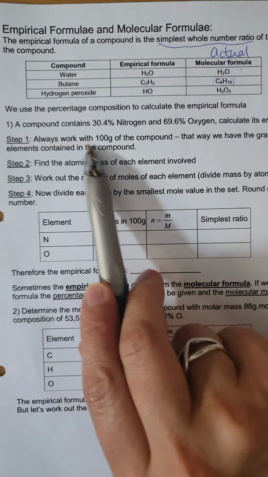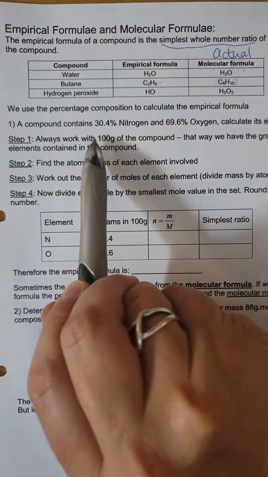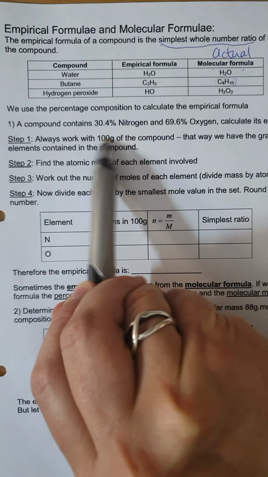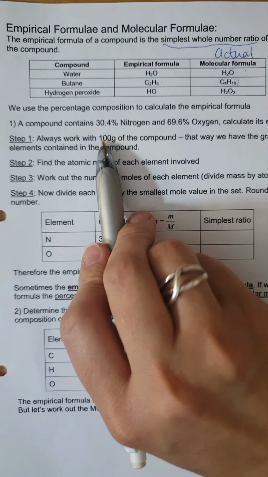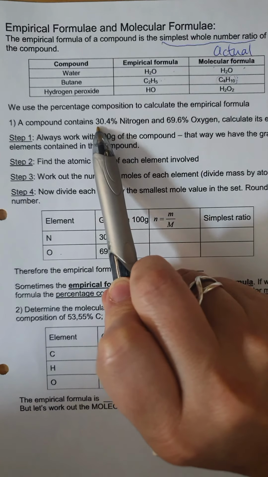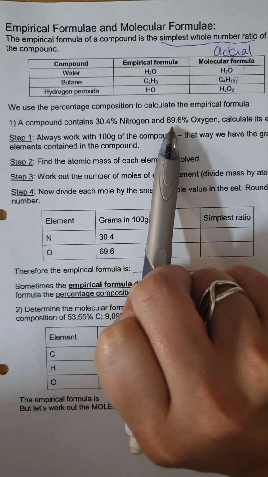Okay, so what I want you to do is I want you to always pretend like you're working with 100 grams of the compound. Okay, assume you have 100 grams. Okay, what does that do? Well, we know that 30.4 and 69.6 gives you 100.